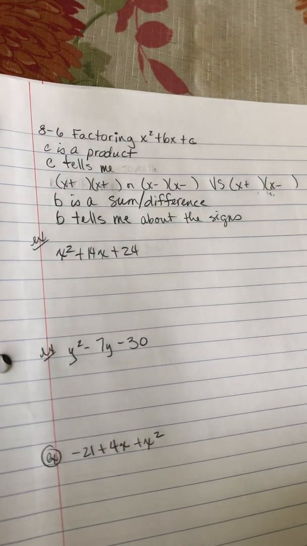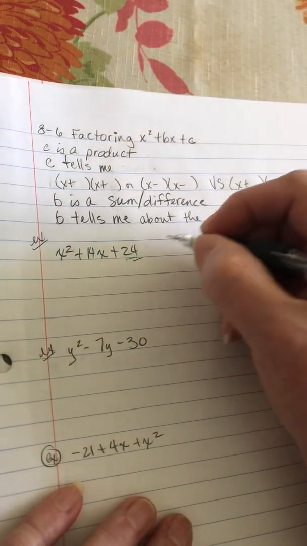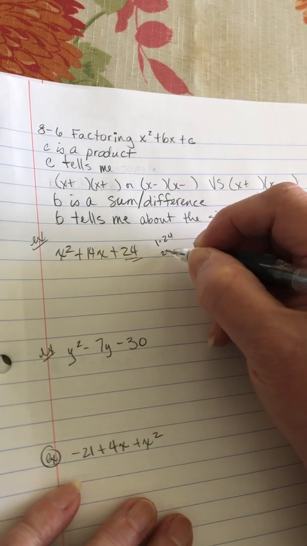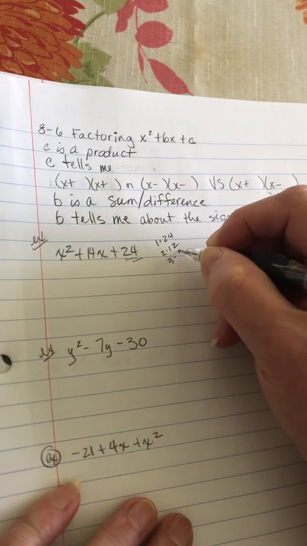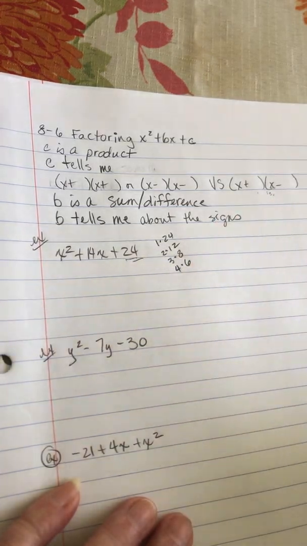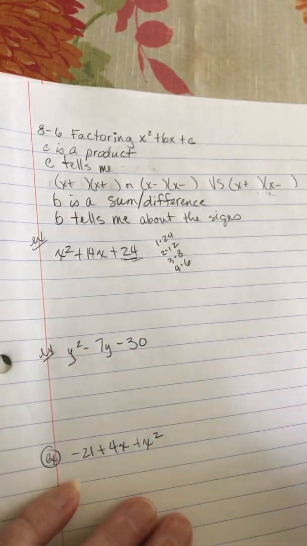Now, you might have seen in my notes that I look at this product and I make my little times tables. 1 times 24, 2 times 12, 3 times 8, 4 times 6. I do that all over the place. Why? Any ideas? See this number 24?